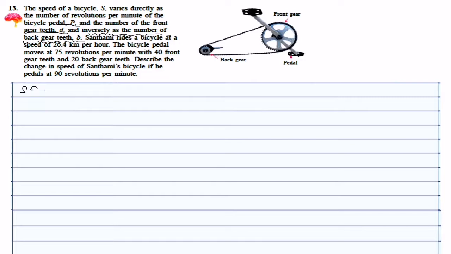S varies directly as P and D, inversely as B. So we write in equation form. S equals K PD over B.